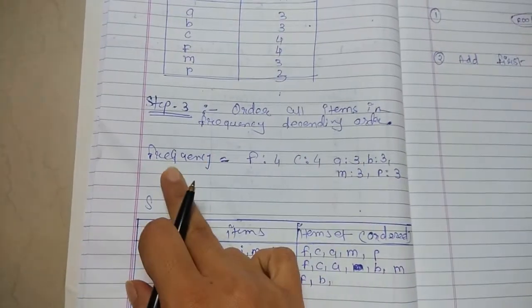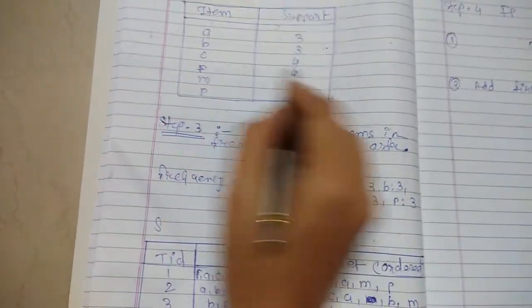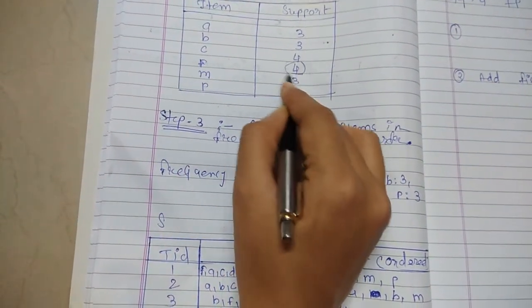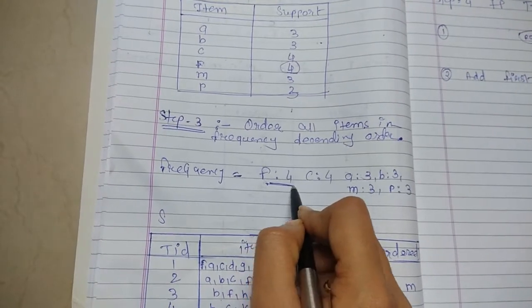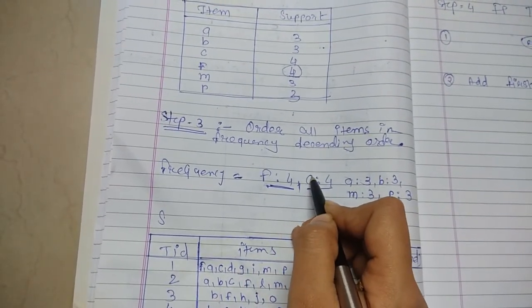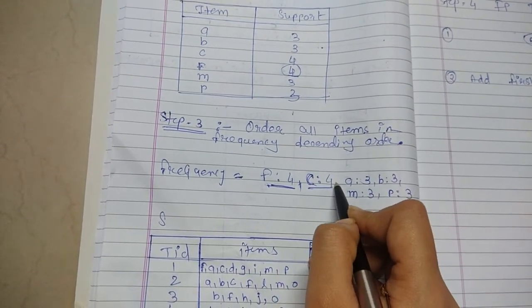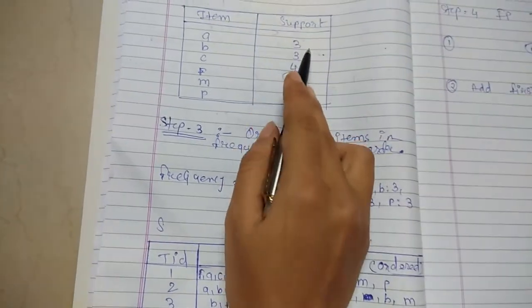So here the frequency pattern becomes F, because F's support is 4, which is the highest, repeated 4 times. Second is C, repeated also 4 times, so the second is C. Third is A because the support is 3.